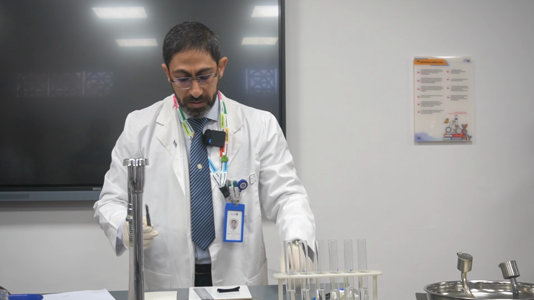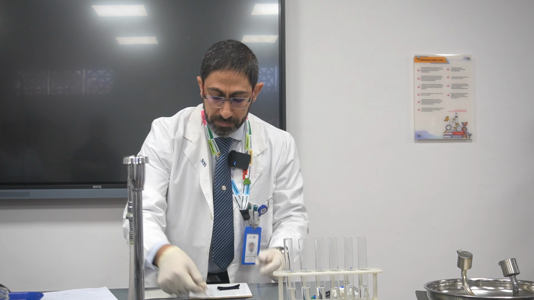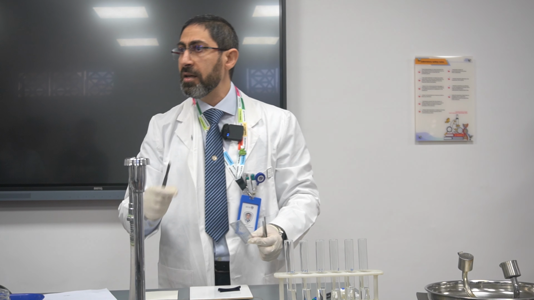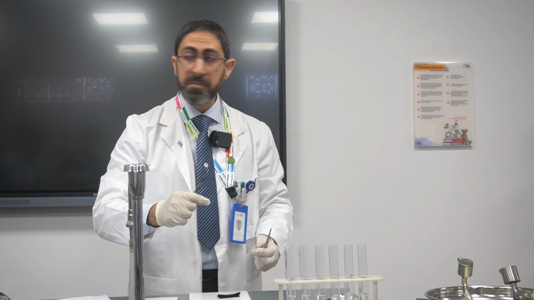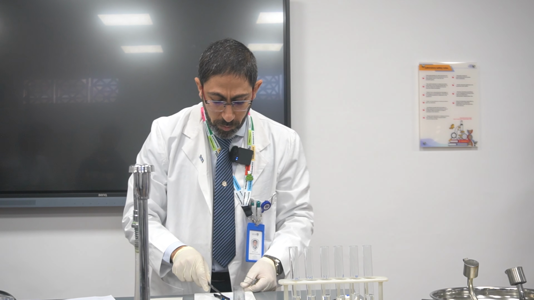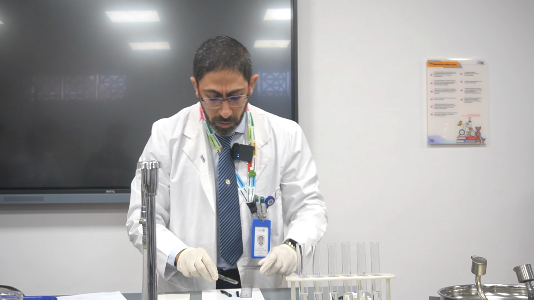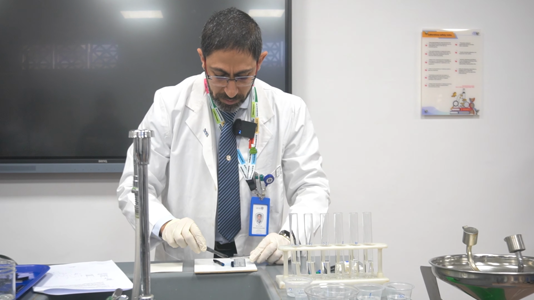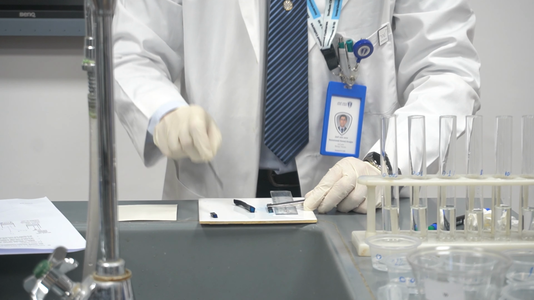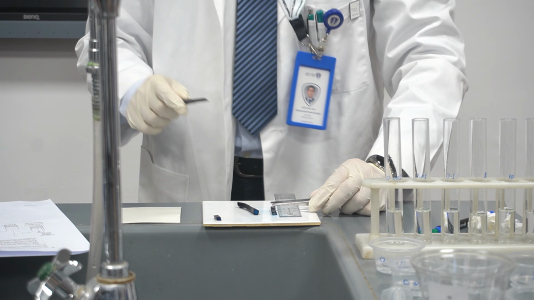I will use the ruler in order to cut precisely 1 centimeter length and 0.75 centimeter width. The width is already maintained. We cut it 0.75, so I'm going to go for the length. Perfectly, 1. I need to cut 6 pieces.